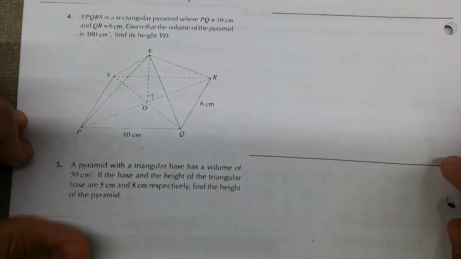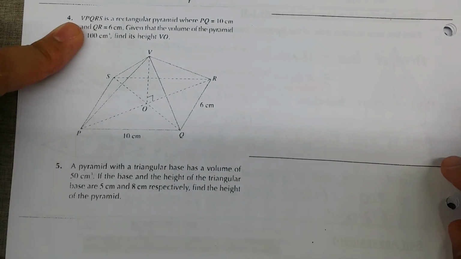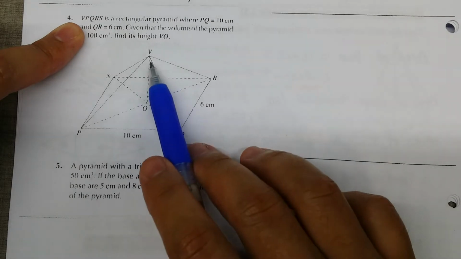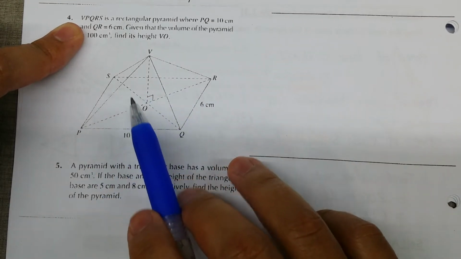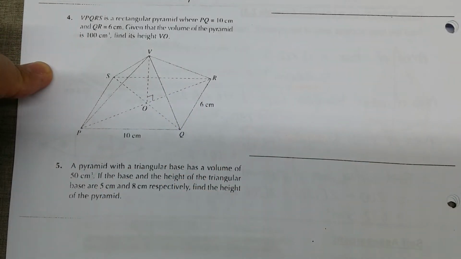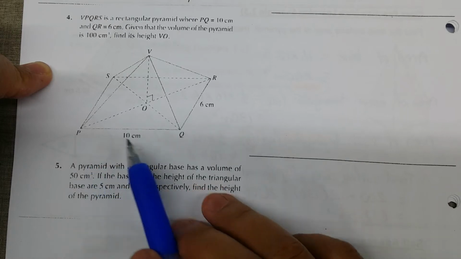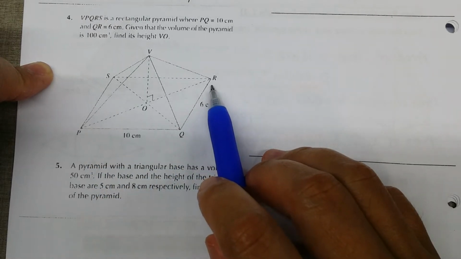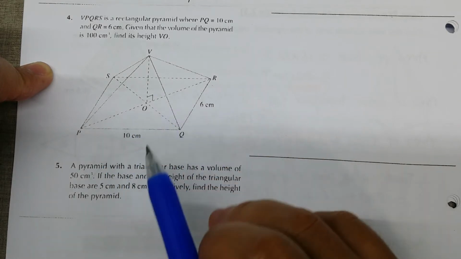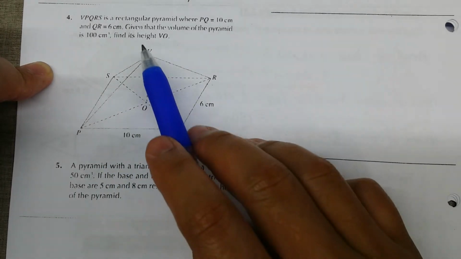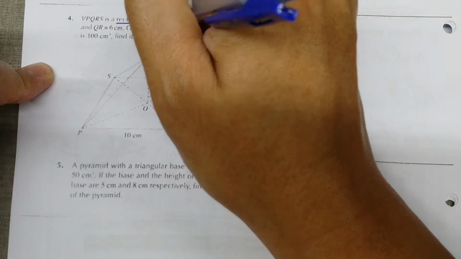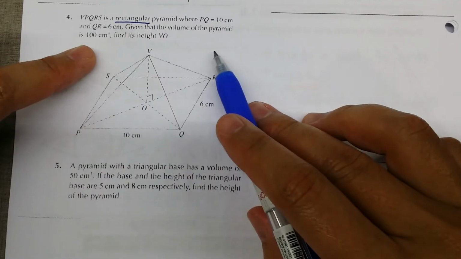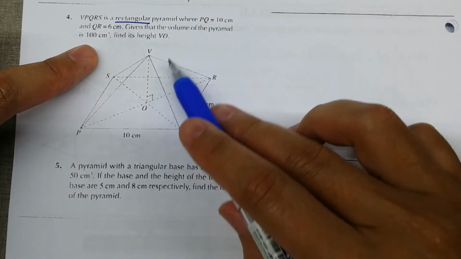Okay, slightly more challenging. VPQRS is a rectangular pyramid where PQ is 10, QR is 6. So PQRS is actually a rectangle because they say it's a rectangular pyramid. Given that the volume of the pyramid is 100 cm cubed, find the height VO.